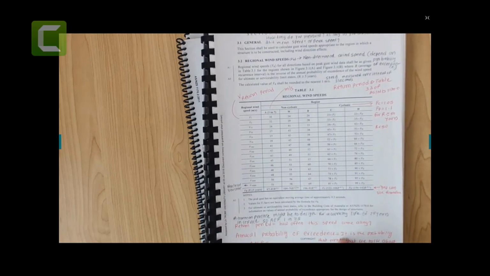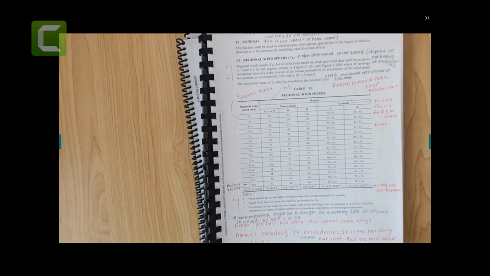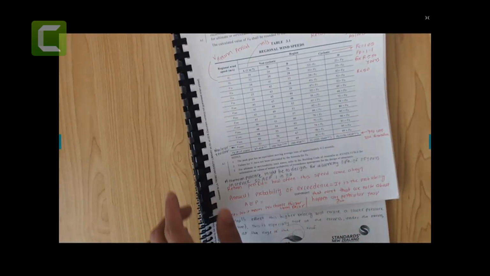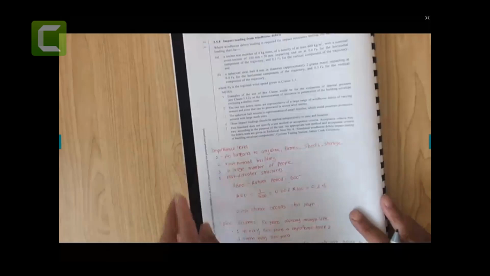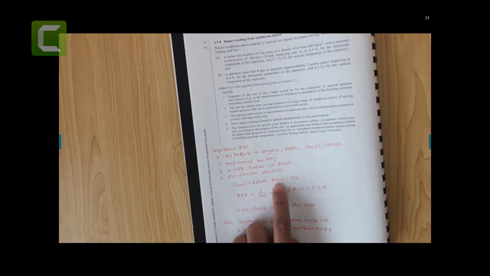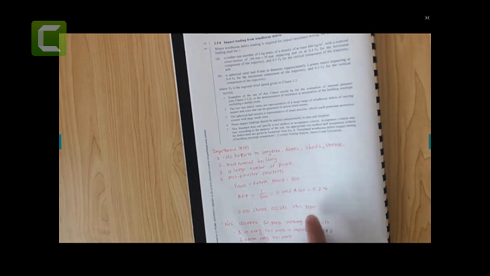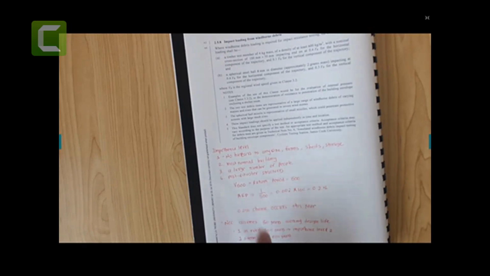The annual probability of occurrence is the probability that the event happens in any particular year. For example, if you have a return period of 500 years, the wind speed comes once in every 500 years, so the annual probability is 1 over 500 times 100, which is 0.2% chance of occurring this year. So every year there is a very low probability.